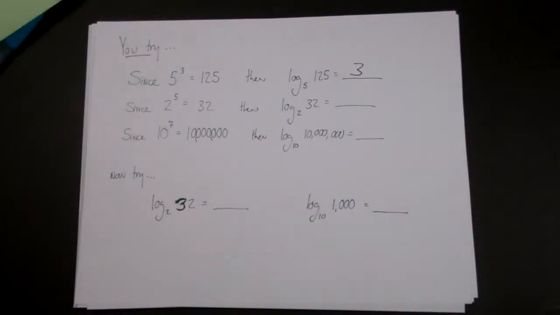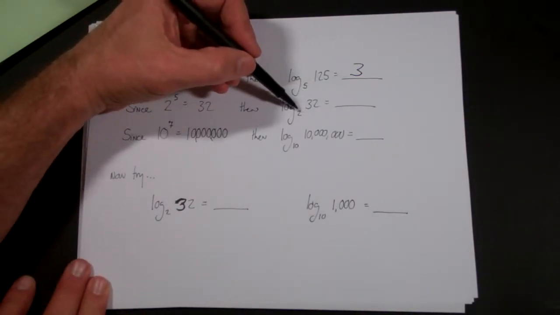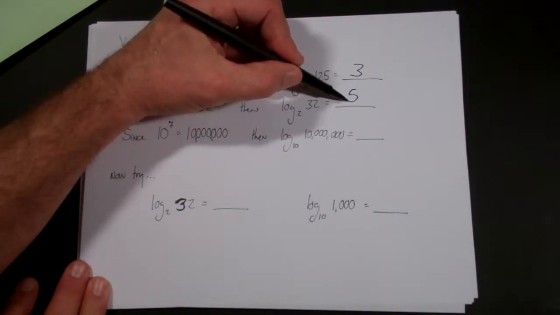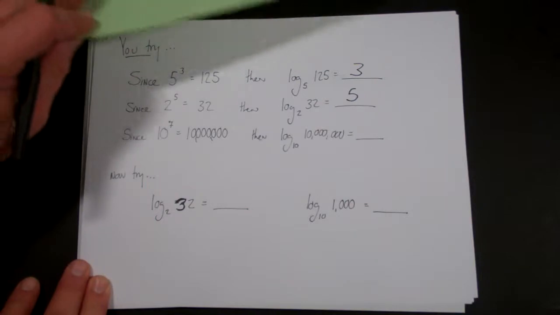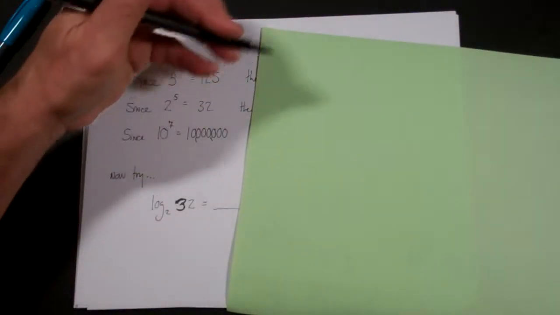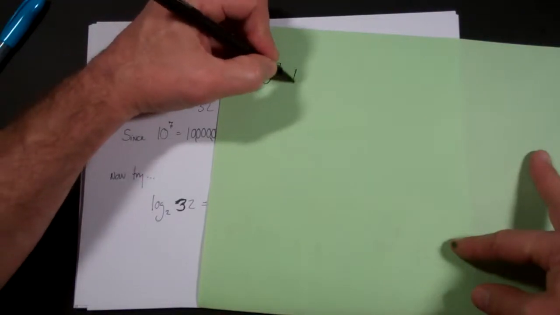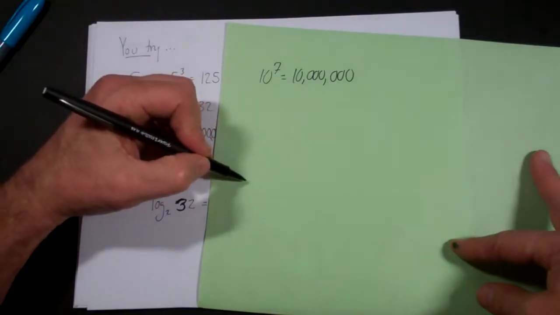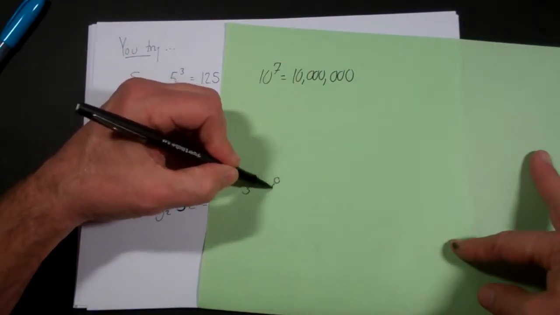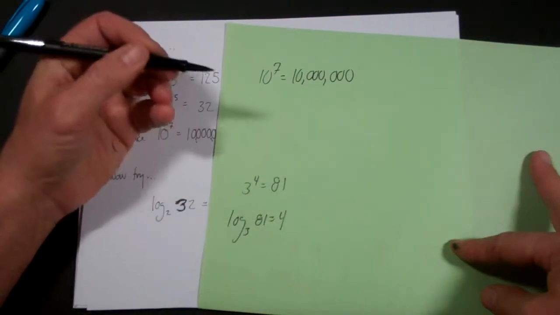What's the next one? 2 to the 5th is 32, so the second log of 32 is going to be 5. And 10 to the 7th is 10 million. Let's try that one again. Again, I'm going to memorize this one: 3 to the 4th is 81, so the third log of 81 is equal to 4.